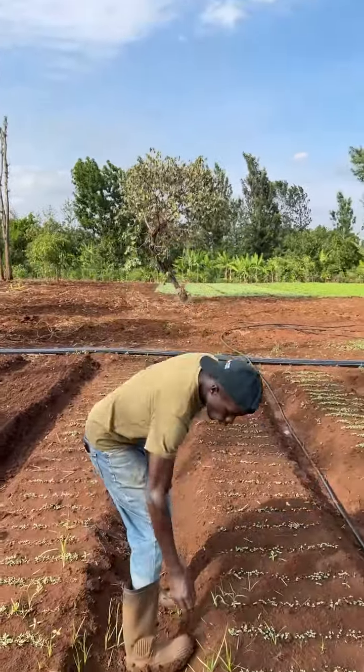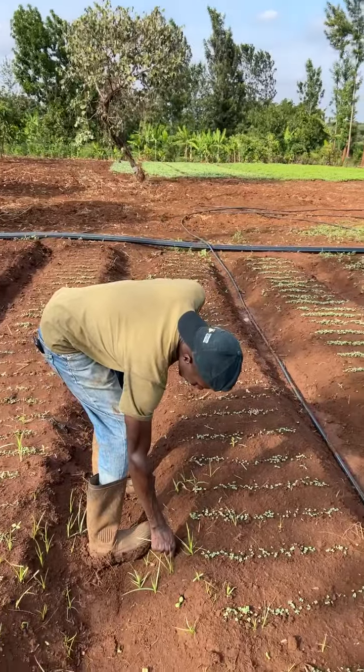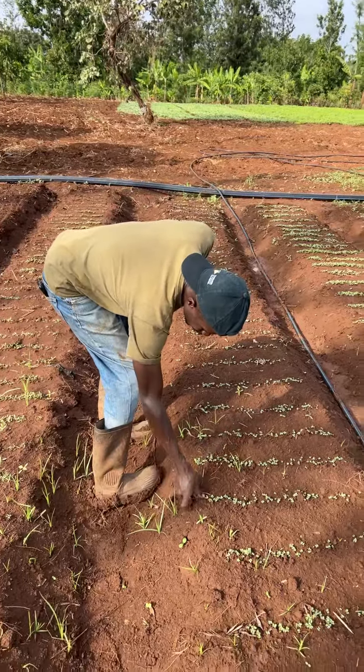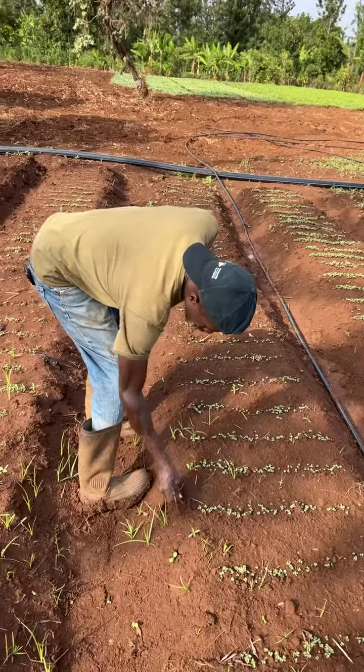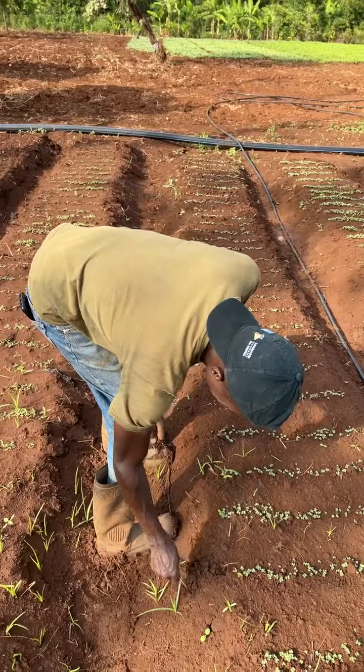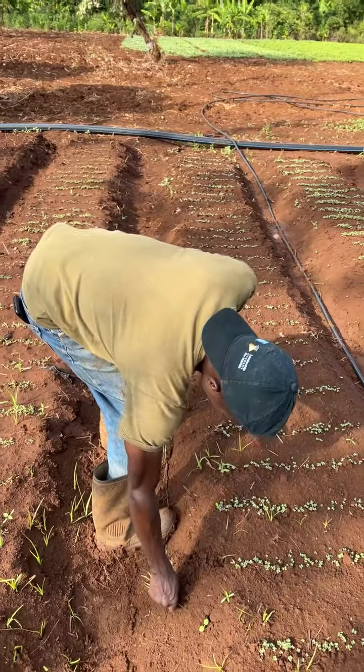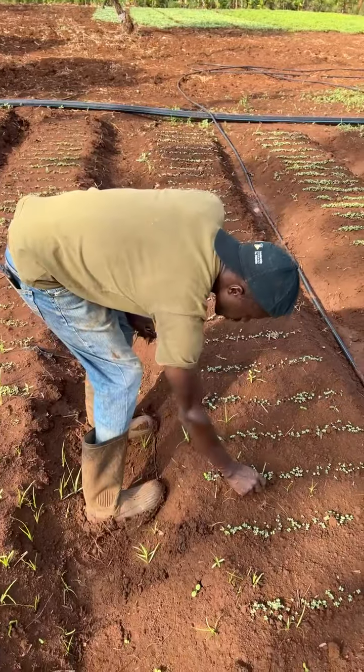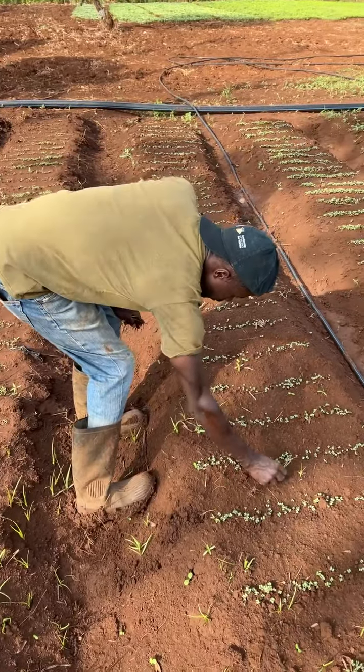As you can see, weeding, like I told you, needs to be done. Weeding in the nursery, we do it by uprooting to avoid disturbing the seedlings. So this is how we do it. All the weeds need to be removed.